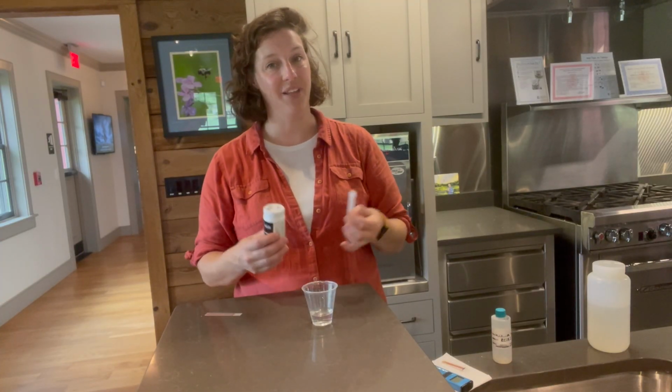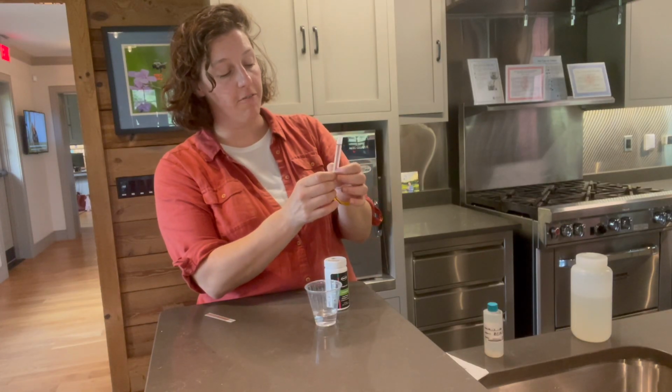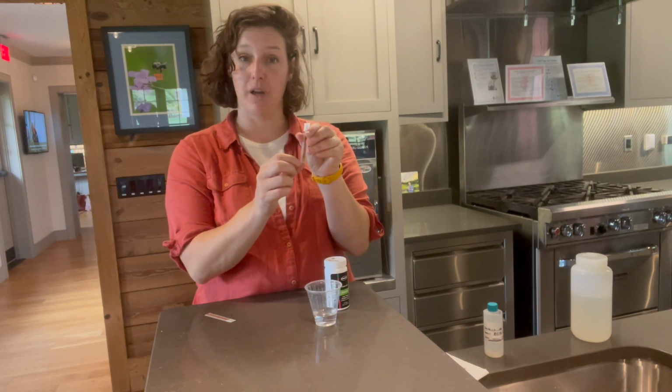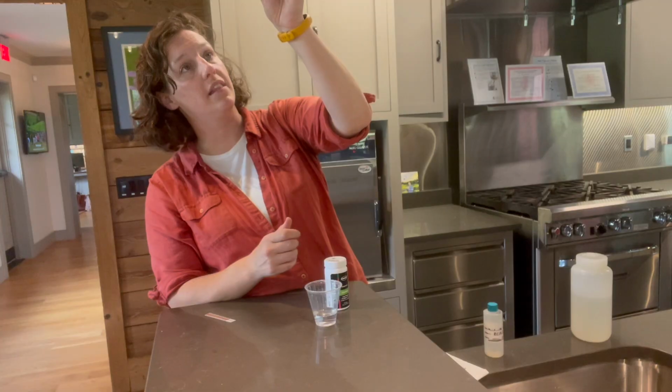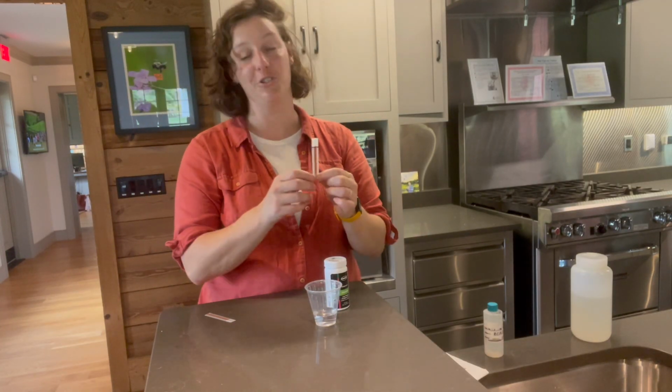So good luck. A pro tip, if you find that the peak falls behind one of the numbers on the numbered strips, we like to turn the strip around and hold it up to the light, and you can get a really clear visual of actually what number you should be recording.